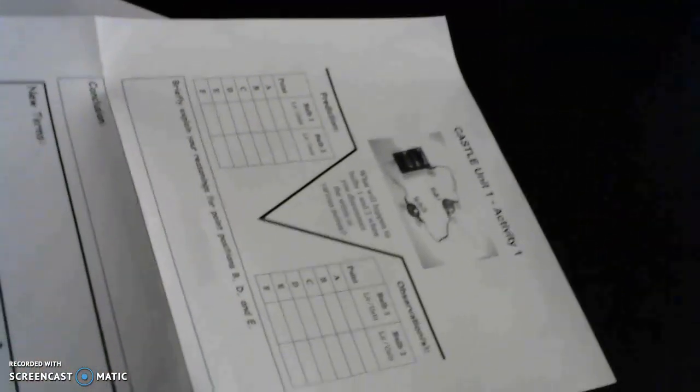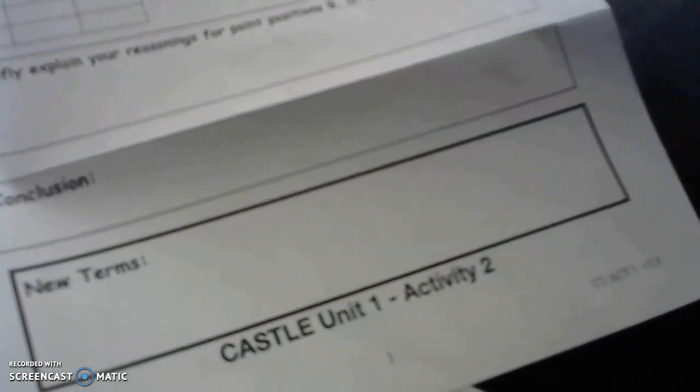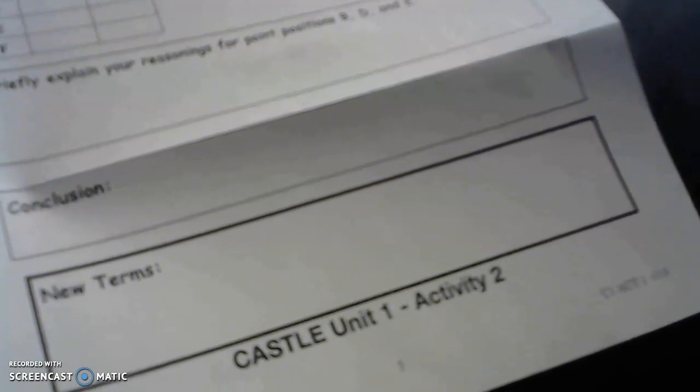My next part is looking at how we are going to fill this out. Our conclusion should have been something like this. Wasn't the conclusion that whenever we broke the path in the circuit, the lights went out?